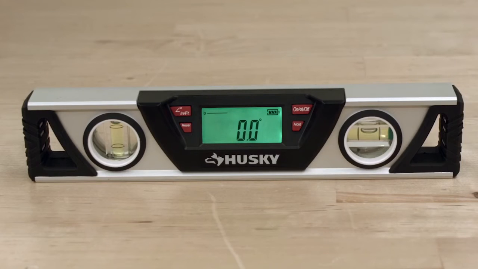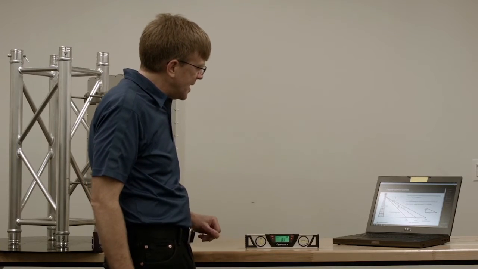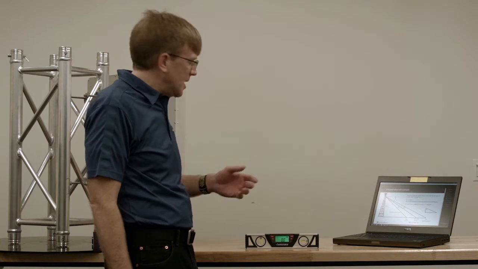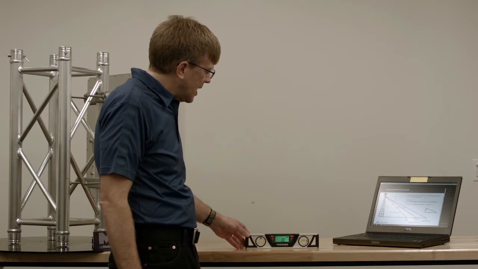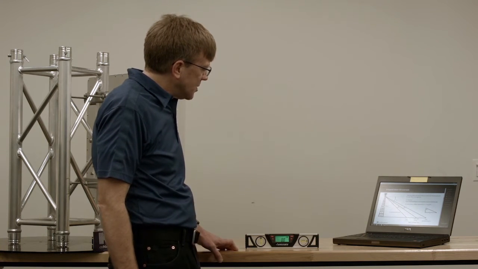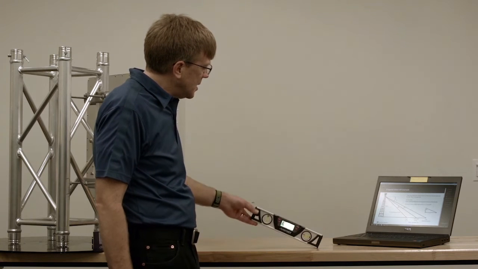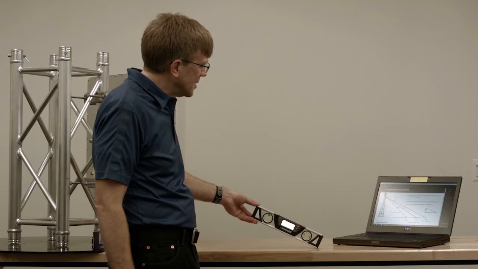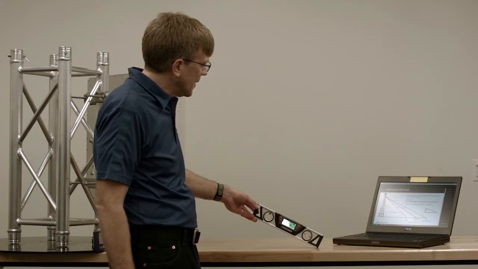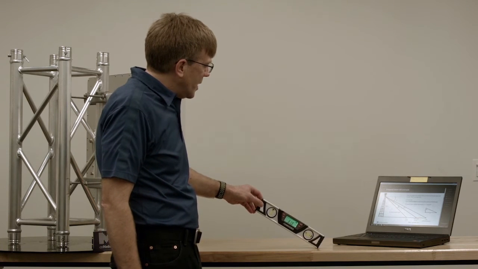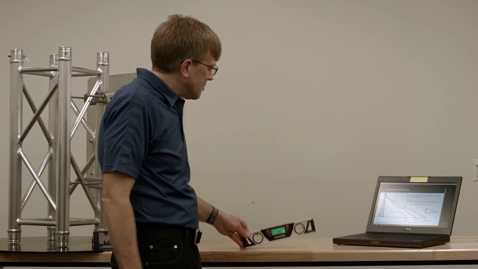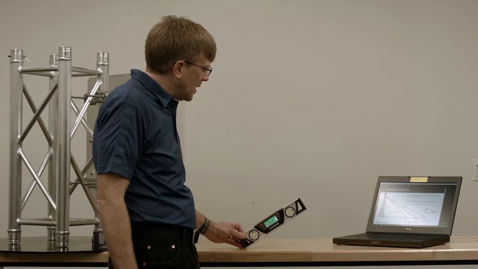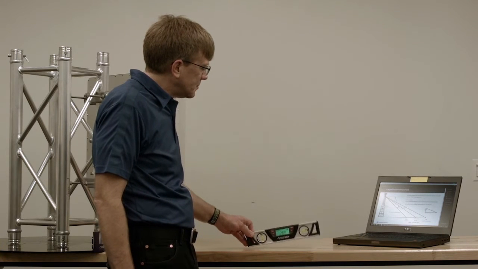Our recommendation is that you get your level and use it well before you get onto the tower. You'll want to experiment with it to make sure that you understand both the icons that are on the level's display, and also the angular measurements, the digital measurements that it's telling you. And so, raise the left side of the level, raise the right side of the level, and make sure you understand what the level is actually telling you.